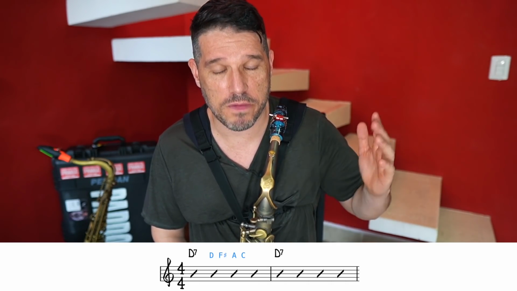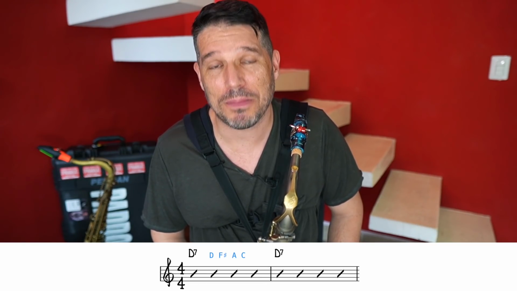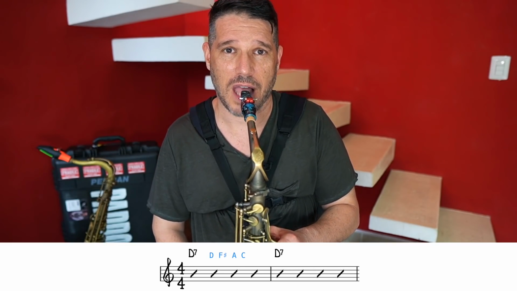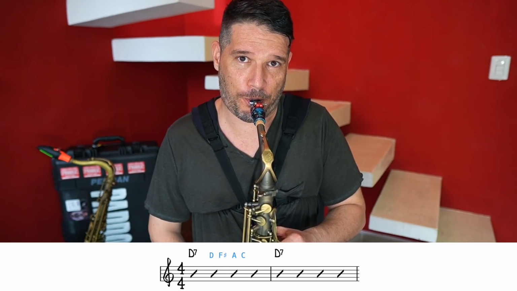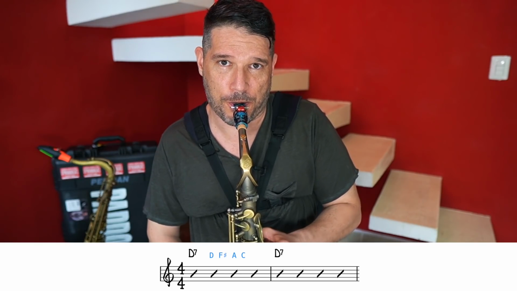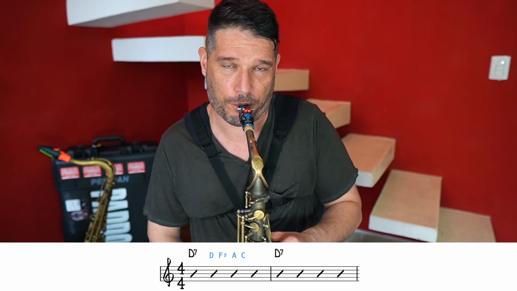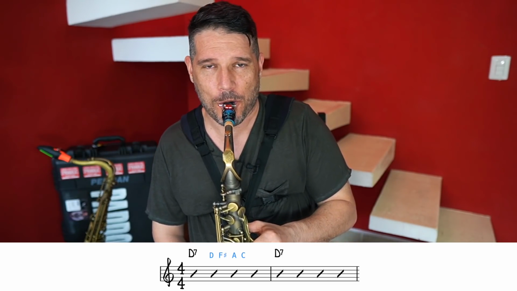Once you get those 4 notes and that 1 octave sounding really, really good, the next step, and a super important step to make everything sound better, is to do it over the range of your saxophone. So you can play any D, any F sharp, any A, and any C on your saxophone. So that would sound like this. That definitely sounds a lot more like a solo because I'm not just playing up and down the chord and I'm jumping all over my saxophone.